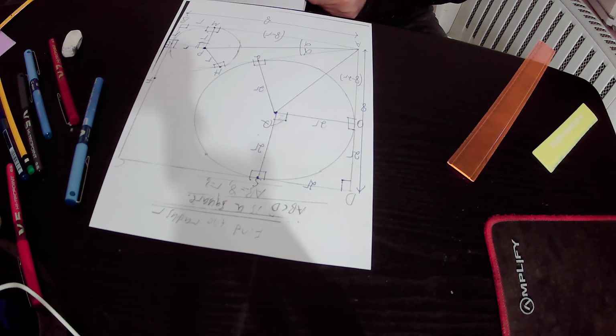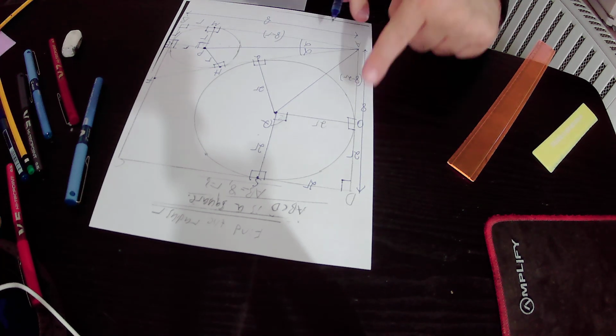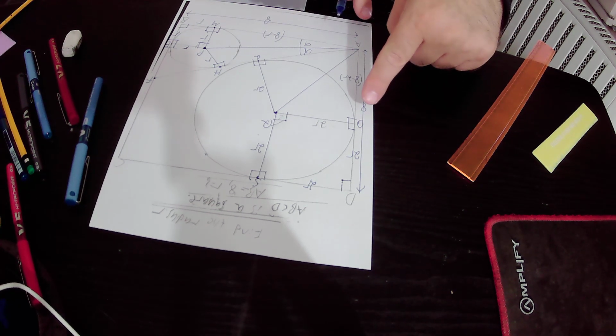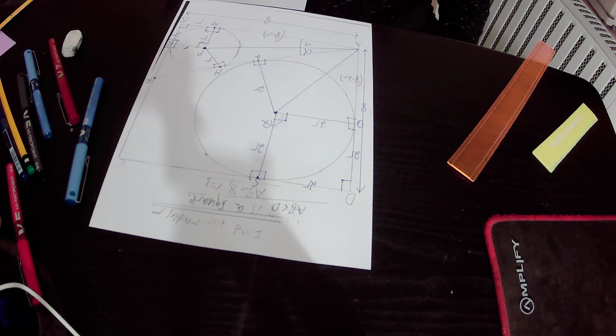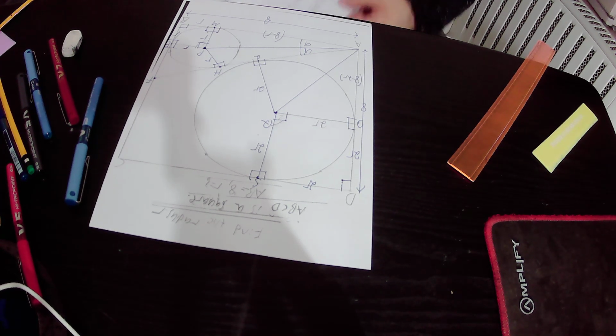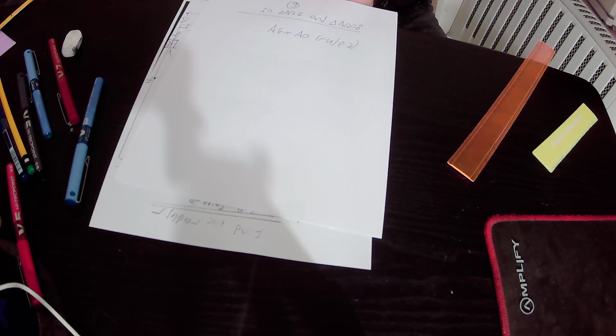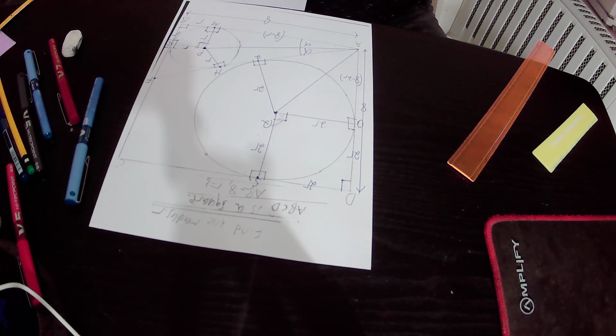Actually, we know that side AG of the right triangle AQG is equal to side AO, this side of the right triangle AOQ, according to rule number 2. AG equals AO according to rule number 2.